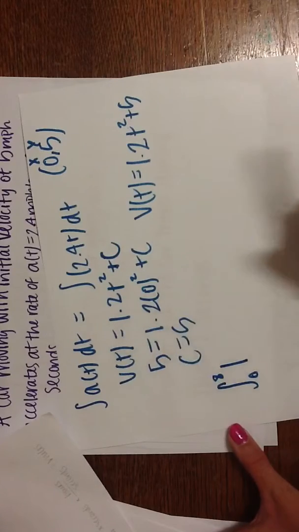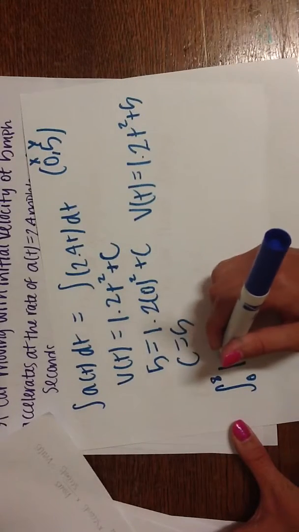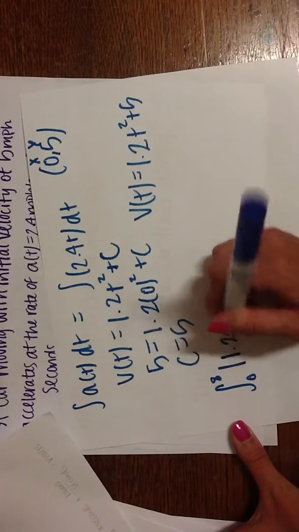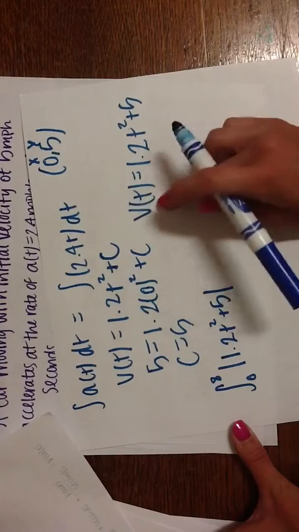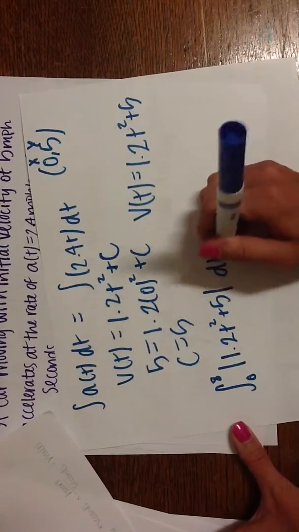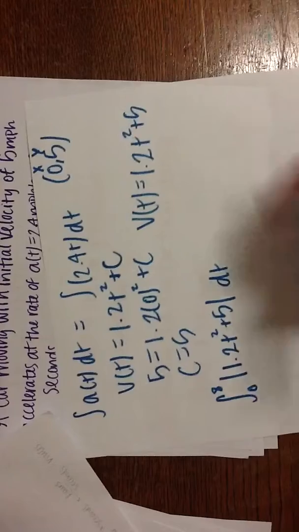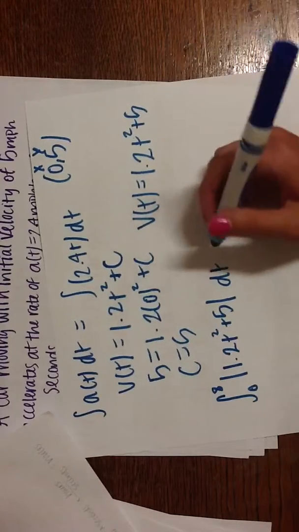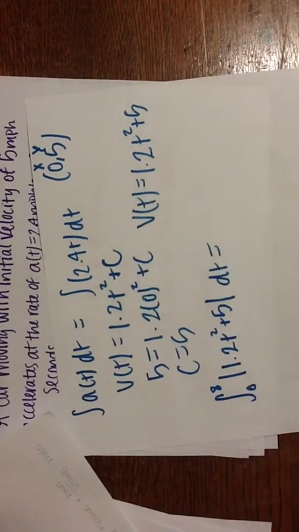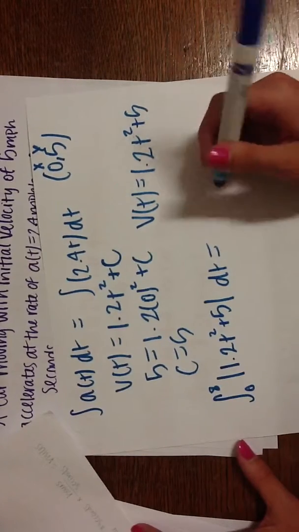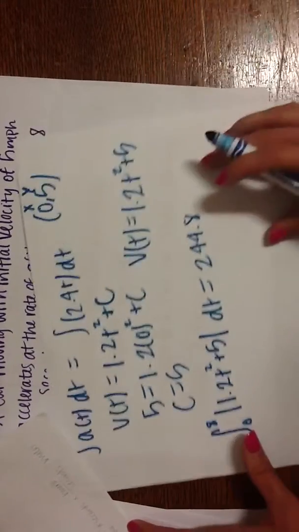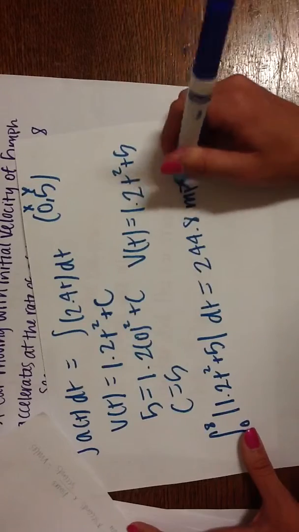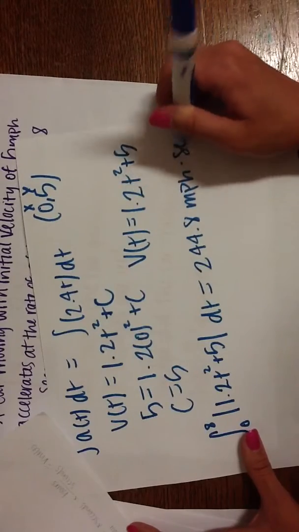Don't forget the absolute value sign, because that's very crucial for finding distance, of 1.2 t squared plus 5, which is v of t dt. And when we solve this, using either, once again, antiderivatives or function integration, we find that it equals 244.8 miles per hour times seconds.